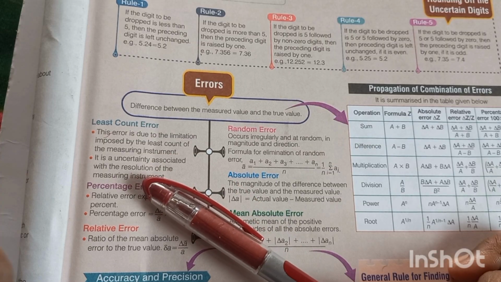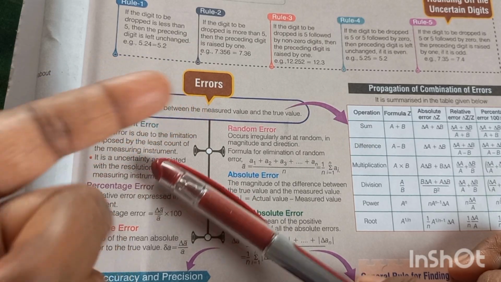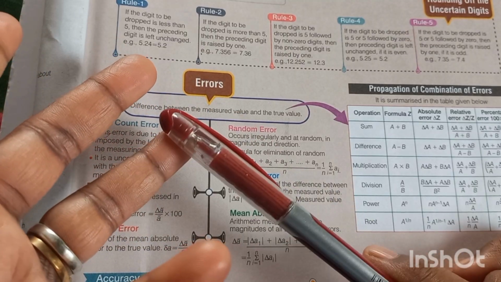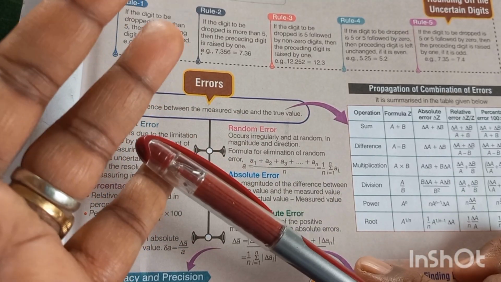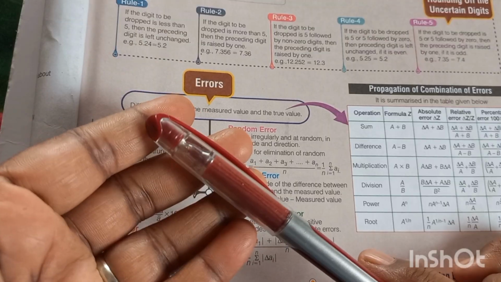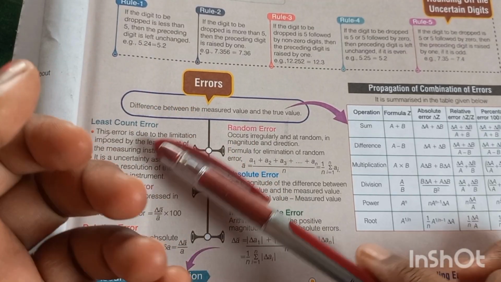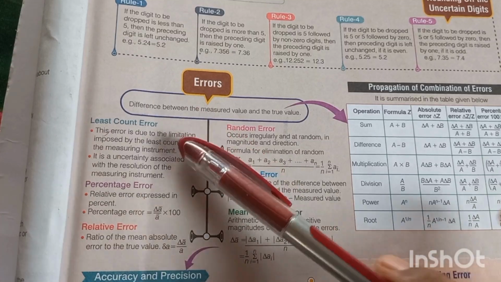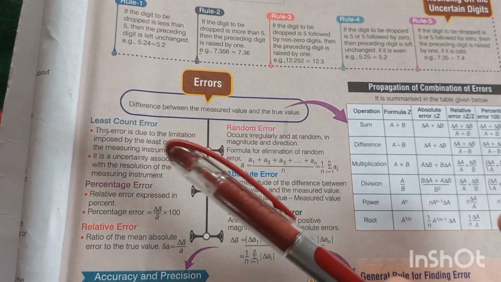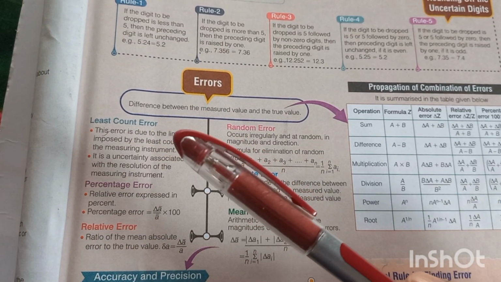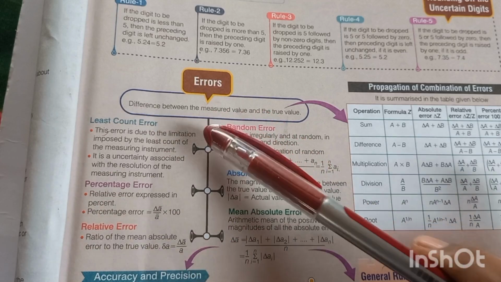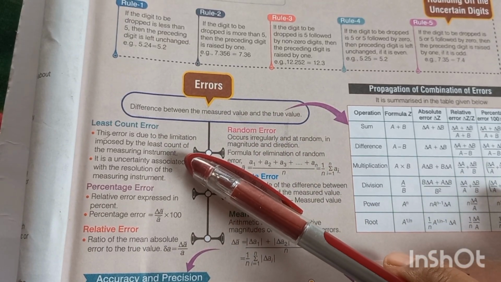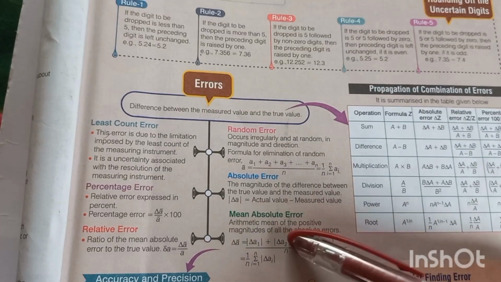For example, vernier calipers, the screw gauge, the meter scale, the traveling microscope, the spherometer. All these measuring instruments have a least count. That means with the help of that instrument, to what extent you can measure the substance. That is known as the least count.